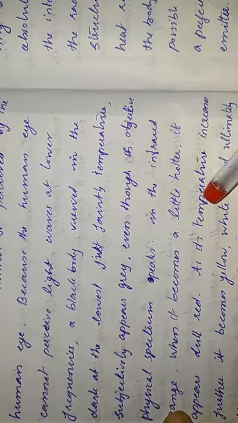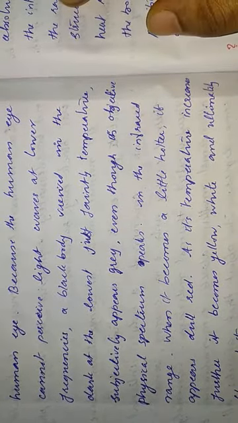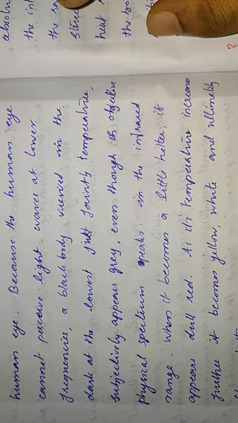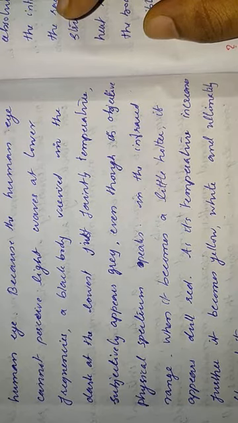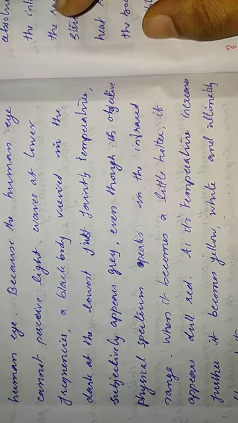When it becomes a little hotter, it appears dull red. As its temperature increases further, it becomes yellow, white, and ultimately blue-violet. So you might have seen when an iron rod is heated, its color changes from red to white, or when it is very hot, it becomes blue-white. So this is the case of an iron rod when it is heated above room temperature.